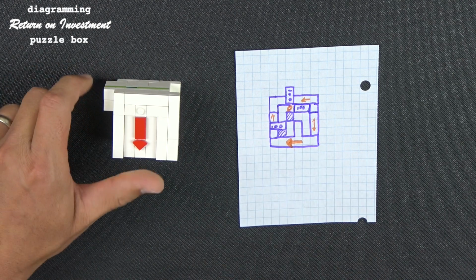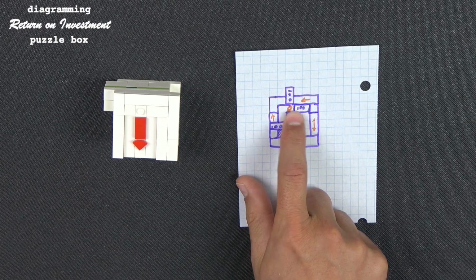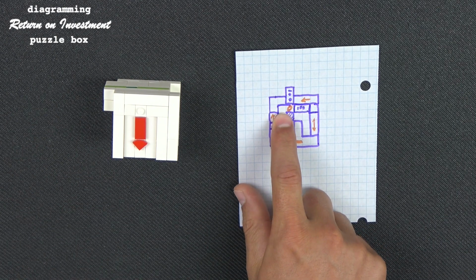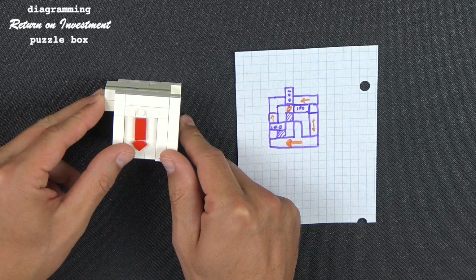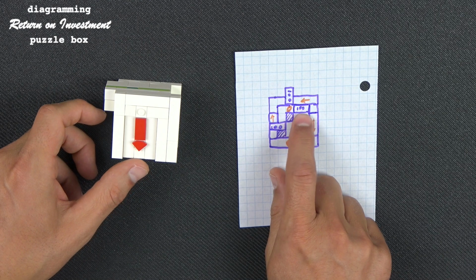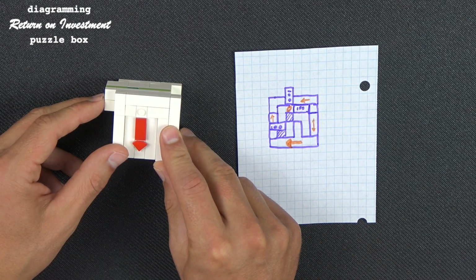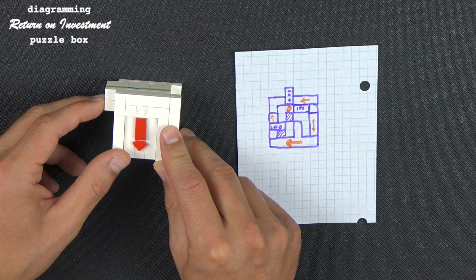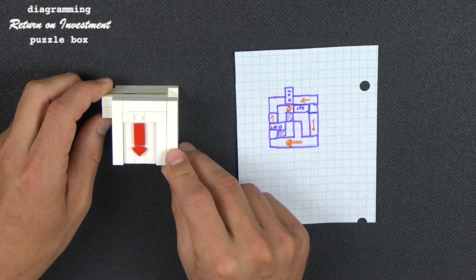Back to this puzzle. I have a hypothesis that this is $100, and so when I push this one back in and I slide the wall back, it should be able to move versus being jammed. If that's immovable, then this should jam. And I'm not sure if I would be able to unjam it without taking the box apart.